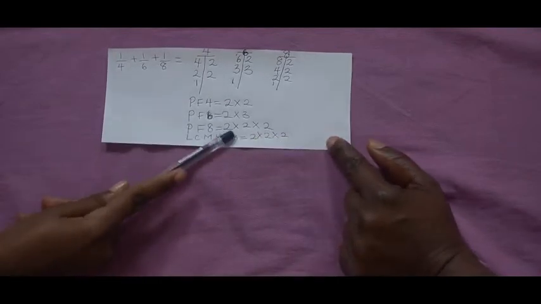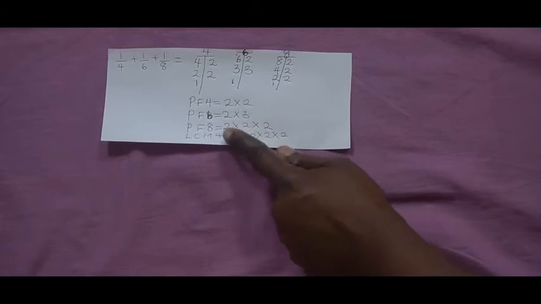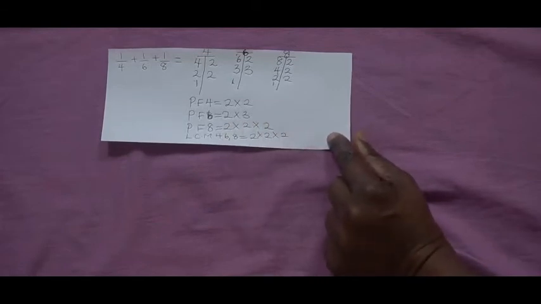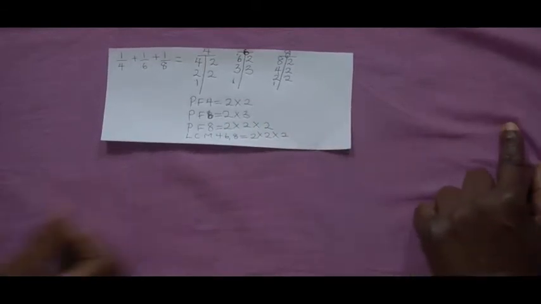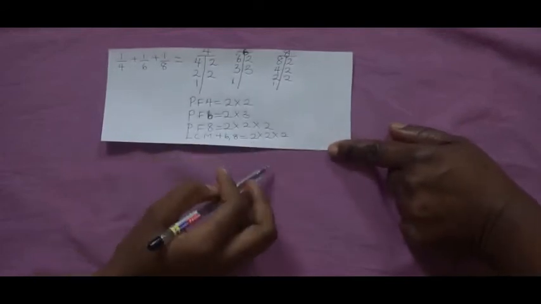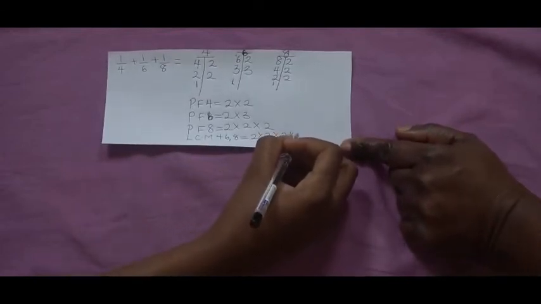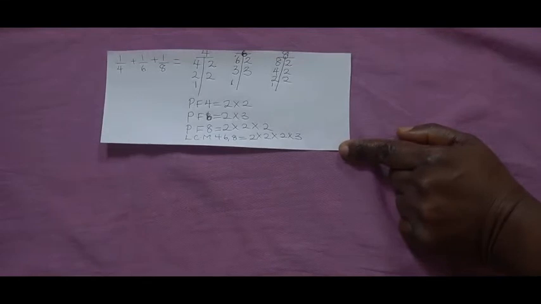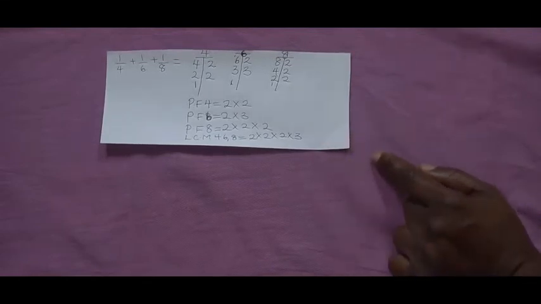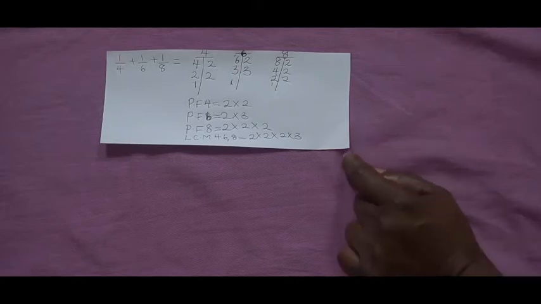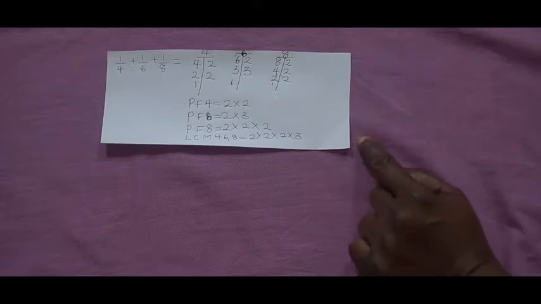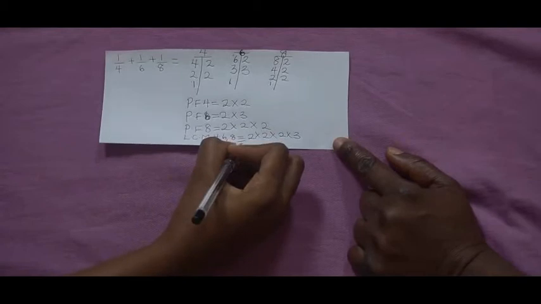Because you have 2 appearing 3 times, right? Yes, 3 times is the highest number of times. Is there any other factor? Yes, 3. So, times 3. Okay. So 2 times 2 is 4. 4 times 2 is 8. 8 times 3 is 24. Right, equals 24.